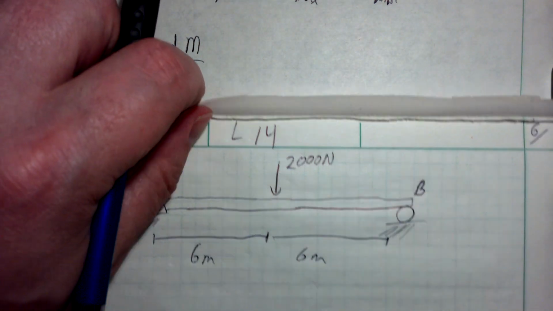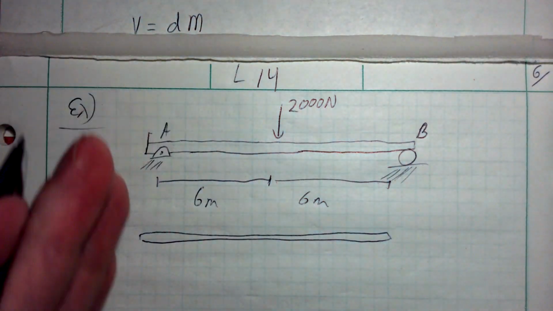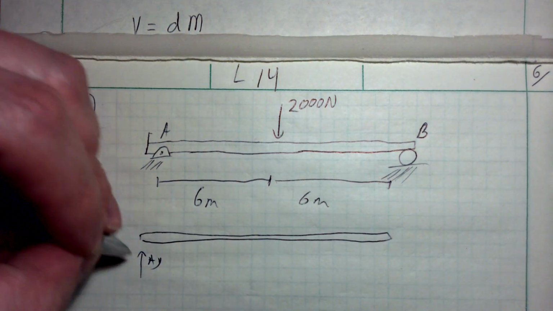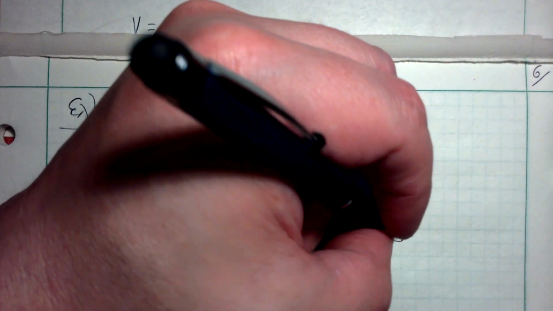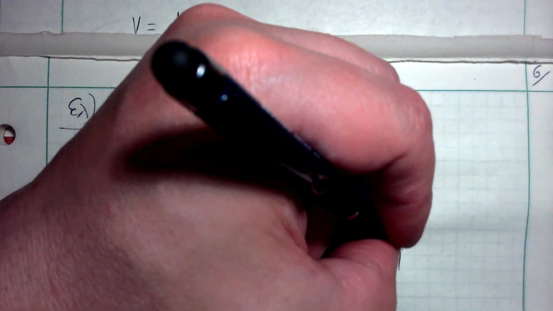Okay. Remember from our previous example, I'm going to line these up as close as I can to each of these free body diagrams, to this overall design. That's by design.